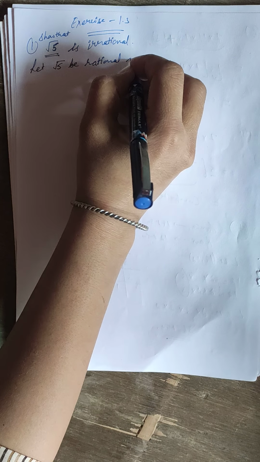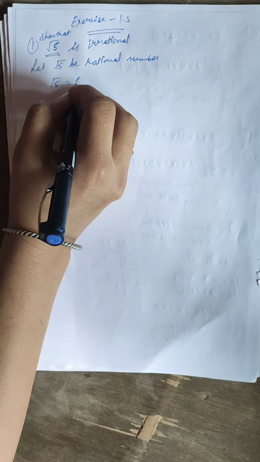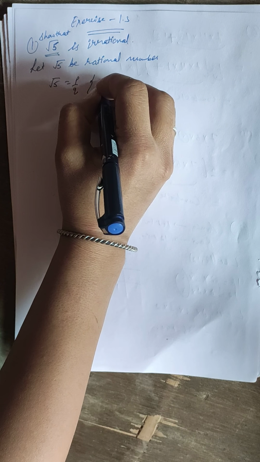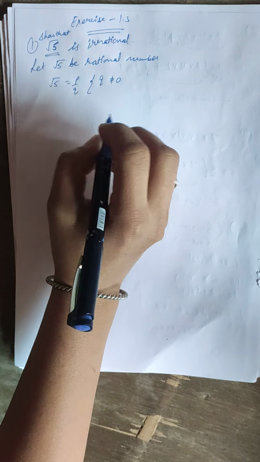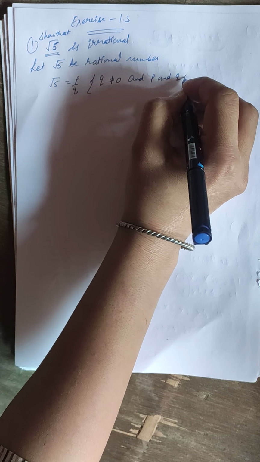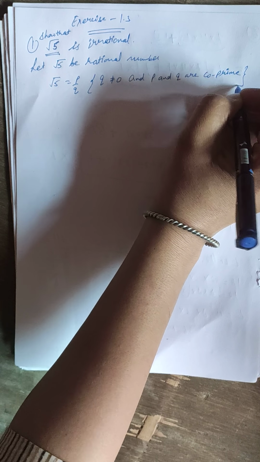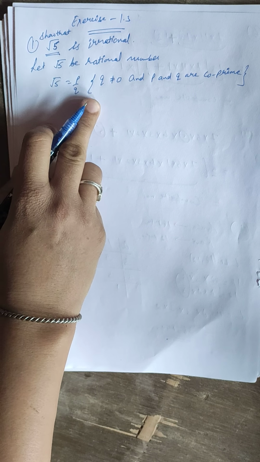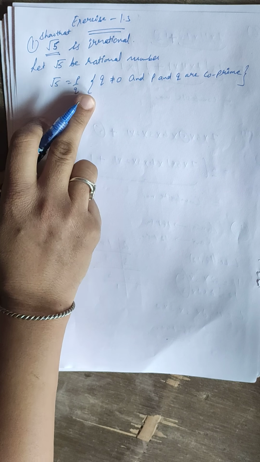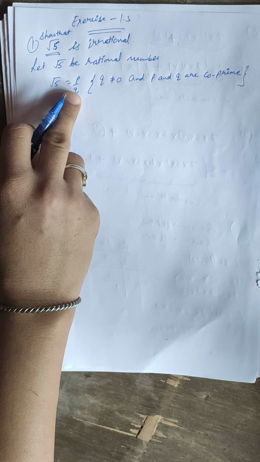Now if any number is rational then it can be written in the form p by q, because every rational number is of the form p by q, where we have to consider that q will be non-zero and p and q are co-prime. Co-prime means nothing is common between these, like a number of the form 2 by 5, 3 by 5, in which the HCF of p and q must be 1. P and q are co-prime. This is the main condition of this.